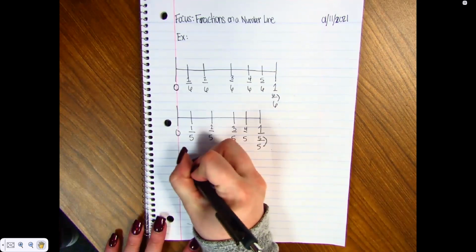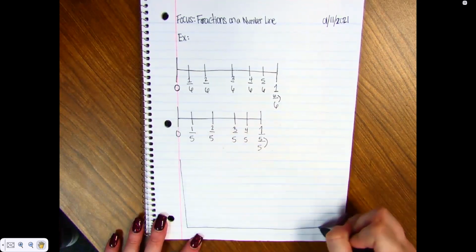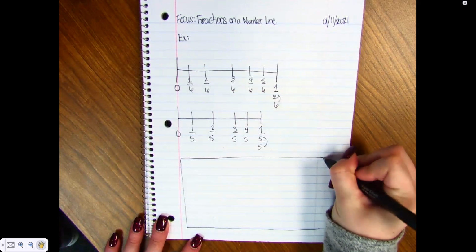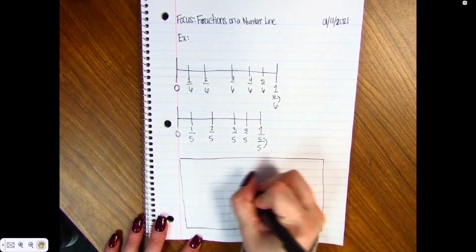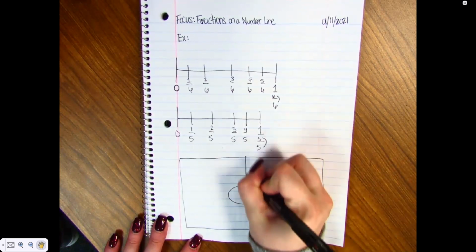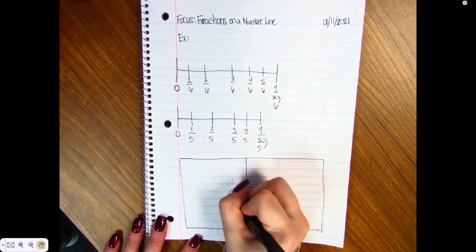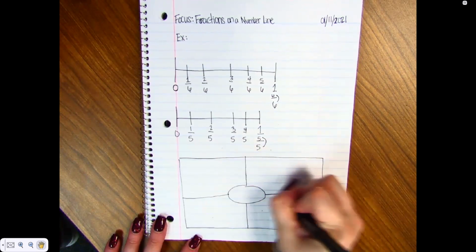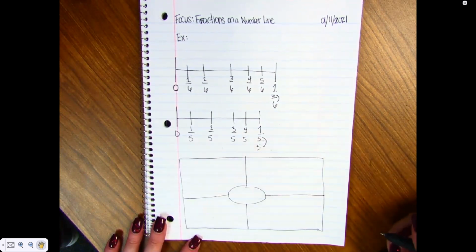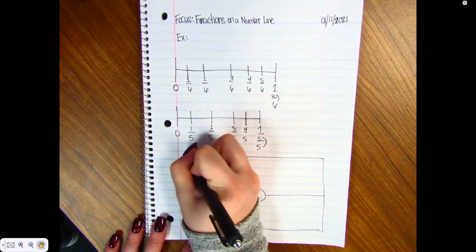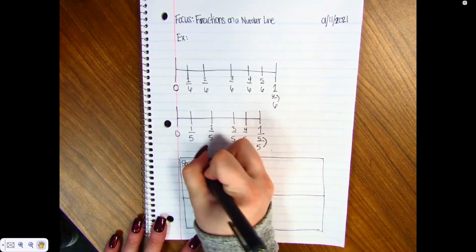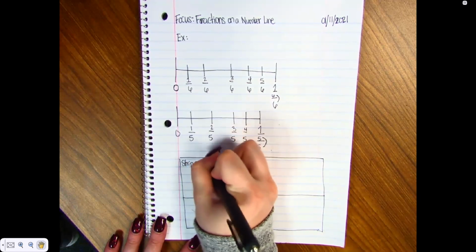So I want you to make a box. Okay, and then we're going to put a circle in the middle of the box. And we're going to have 4 squares inside our box. Well, they're kind of rectangles, not really squares. This is going to be our strip diagram.